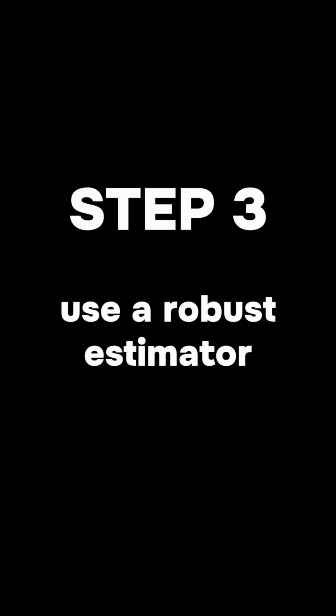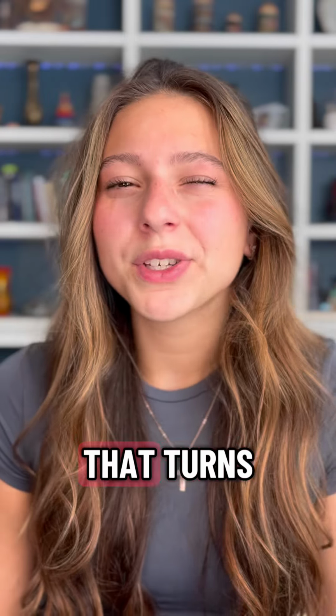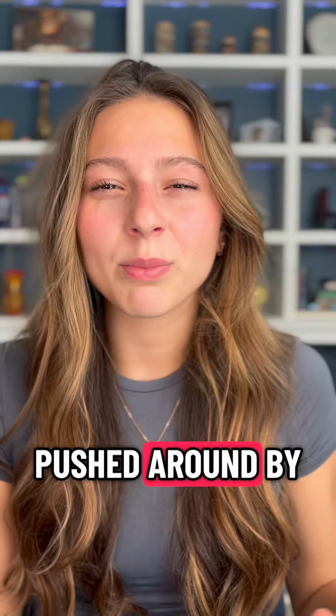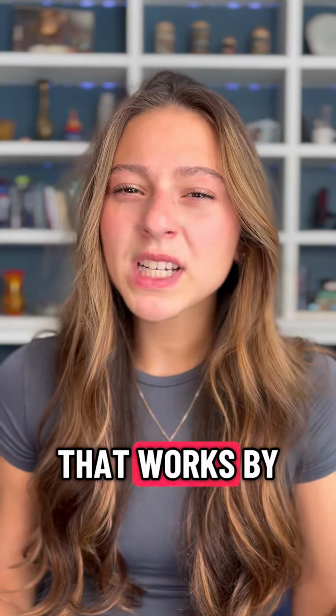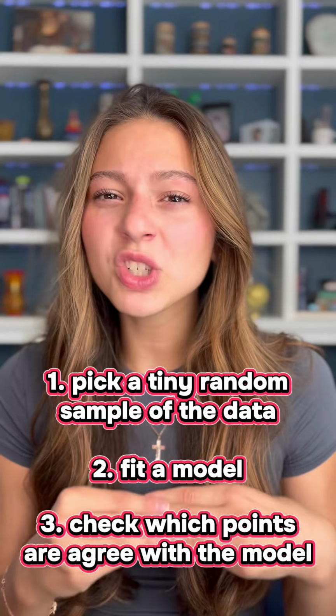The third step is to use a robust estimator. An estimator is the model itself or a rule that turns predictions into inputs, for example, a linear regression line or a decision tree. A robust estimator tries to learn the main pattern without being pushed around by a few radical points. RANSAC is an example of a robust estimator that works by repeatedly picking a tiny random sample of the data, fitting a model, and checking which points agree with it.